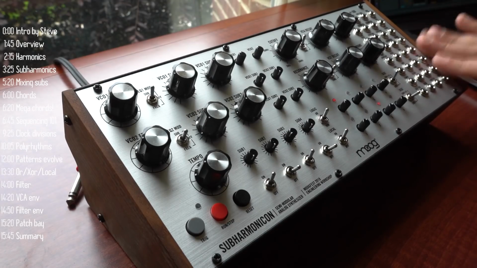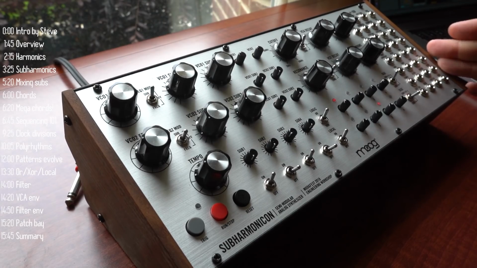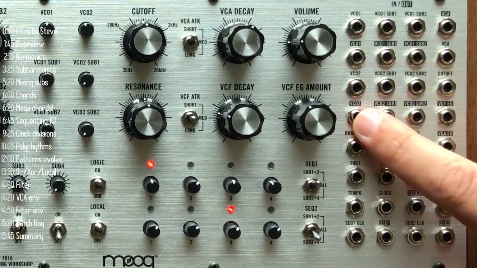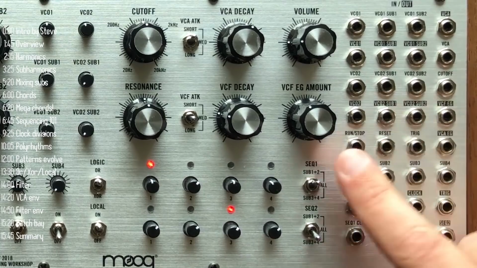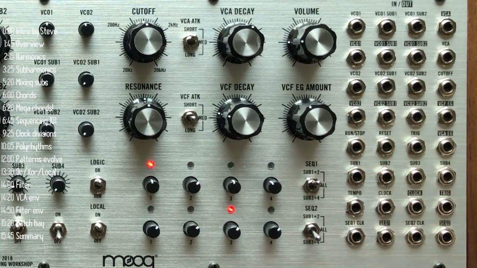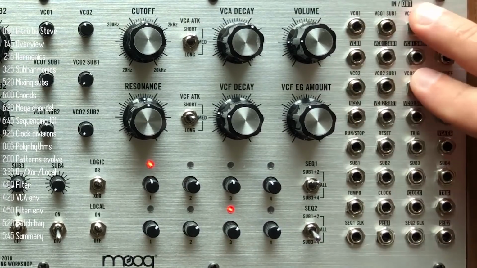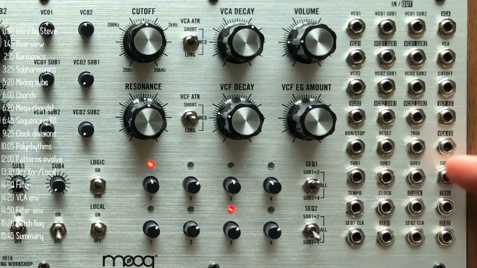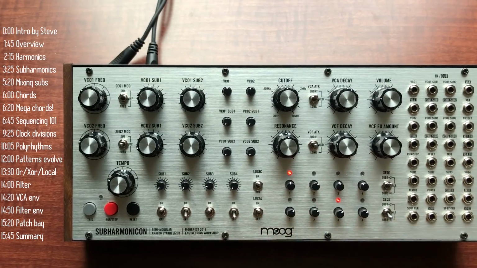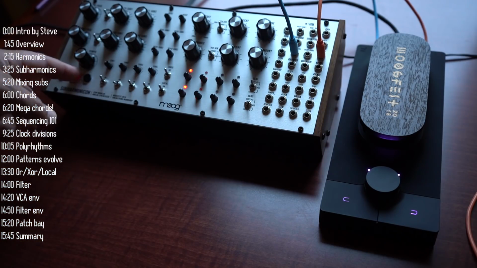And the 32-point patch bay is quite extensive. As usual, the inverted text represents outputs and the regular text represents inputs. And it's quite lovely. There are outputs for all the oscillators, including the sub-oscillators, and there are inputs to control them, and there's voltage control for each of the subdivisions. And that, in a nutshell, is the Moog Subharmonicon.